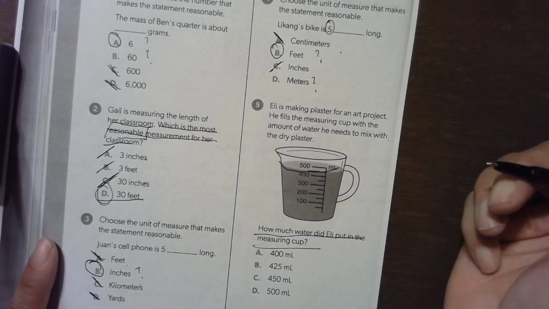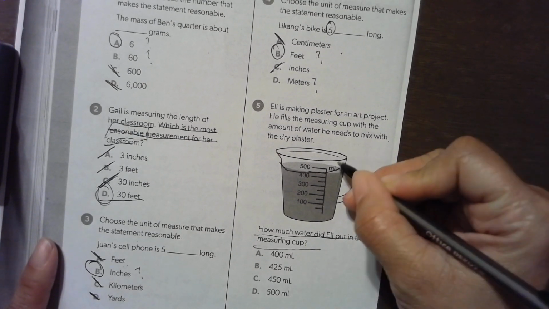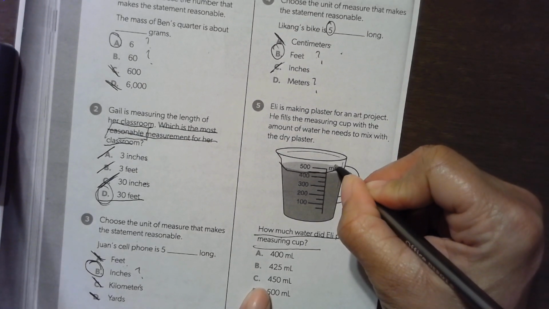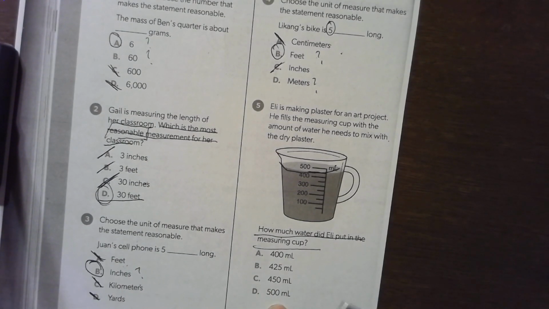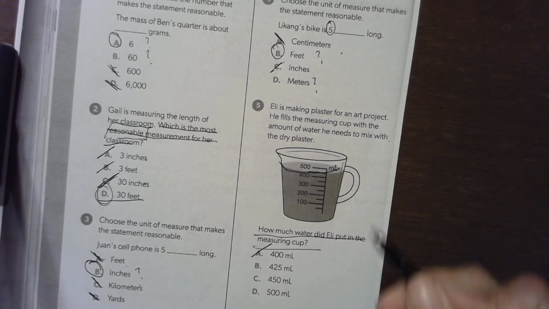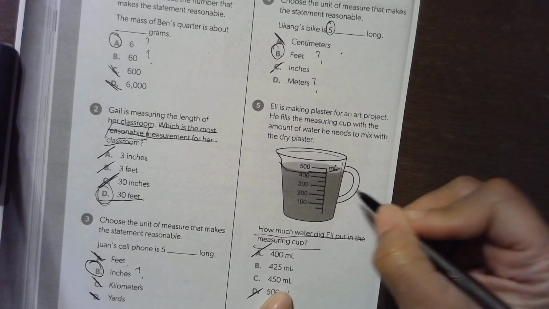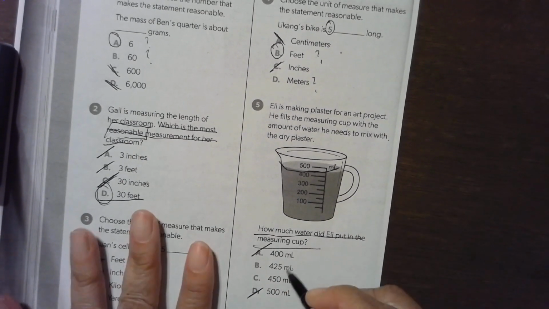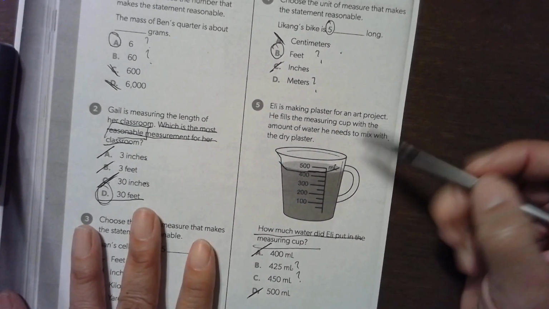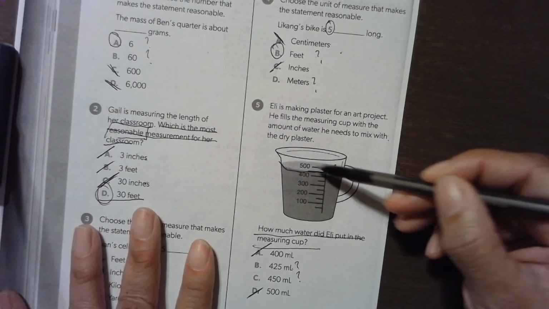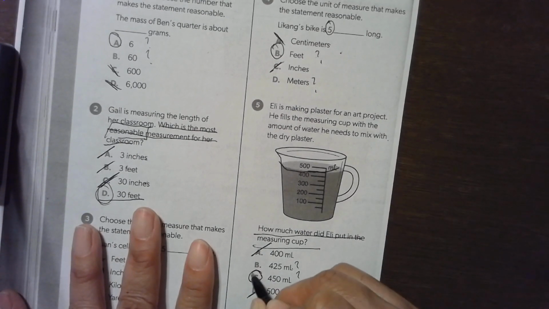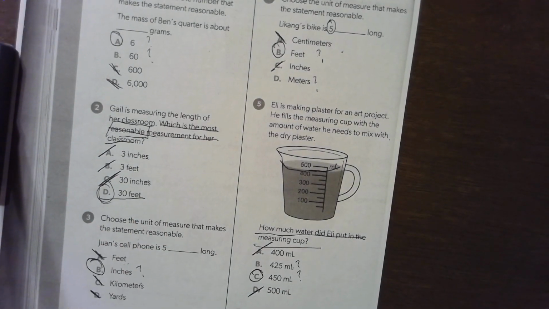It's between 400 and 500 milliliters. It's not exactly at 400, it's not exactly at 500. It's somewhere in the middle, and it looks like it's right at 450 milliliters.